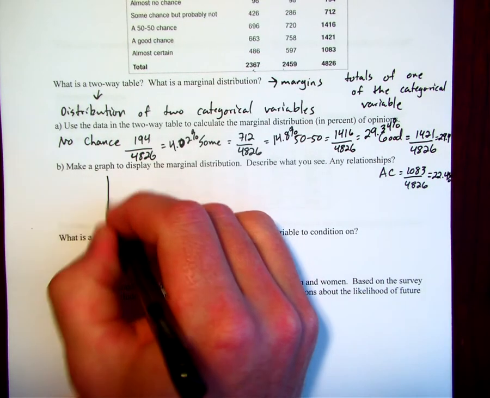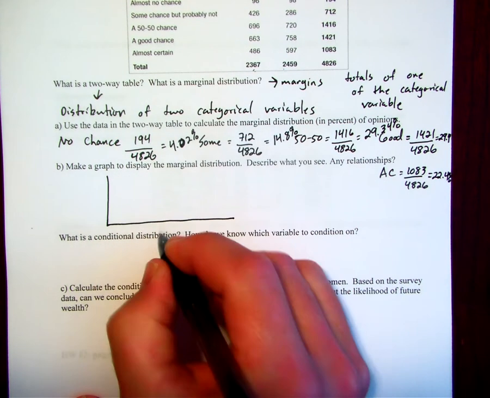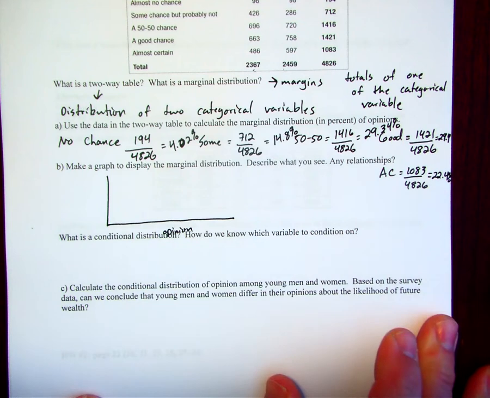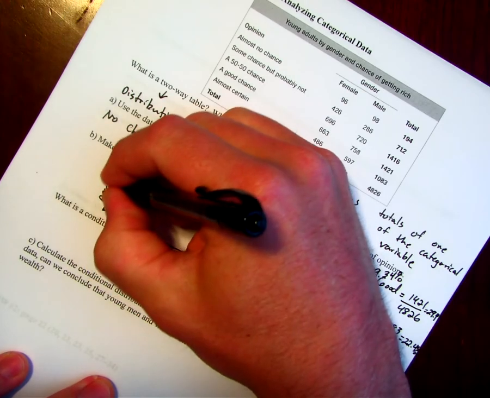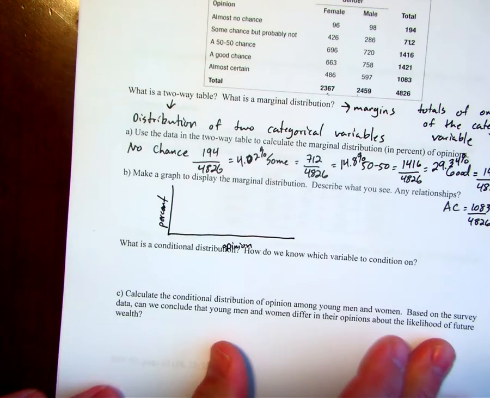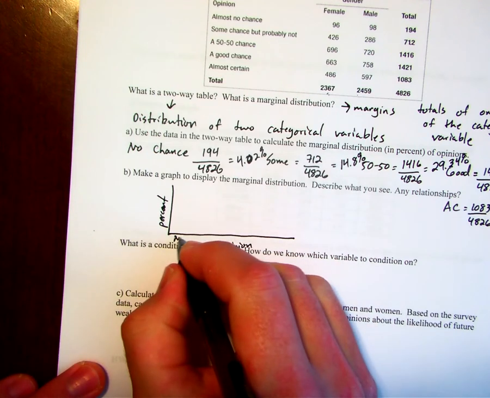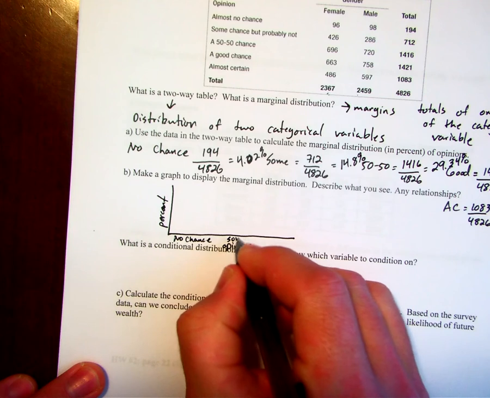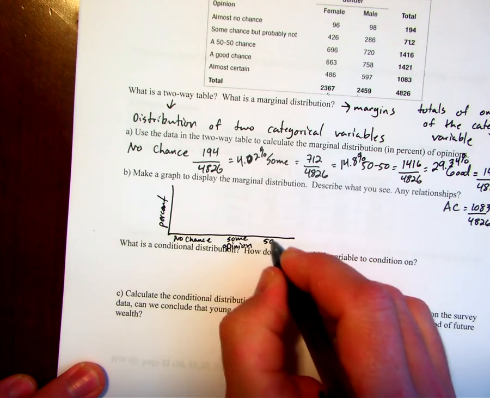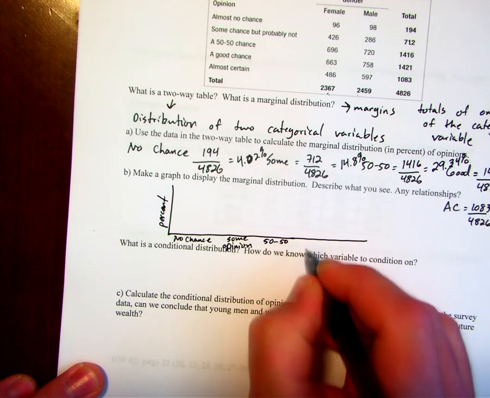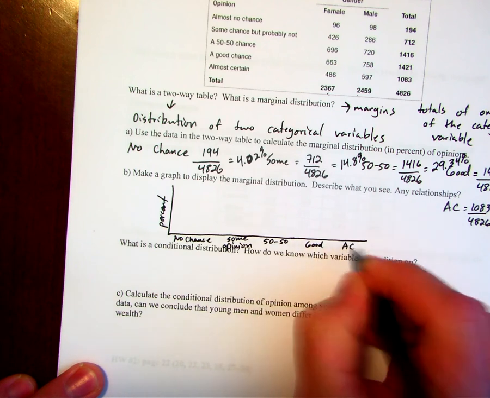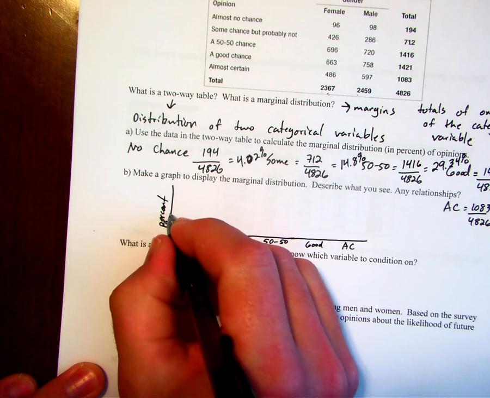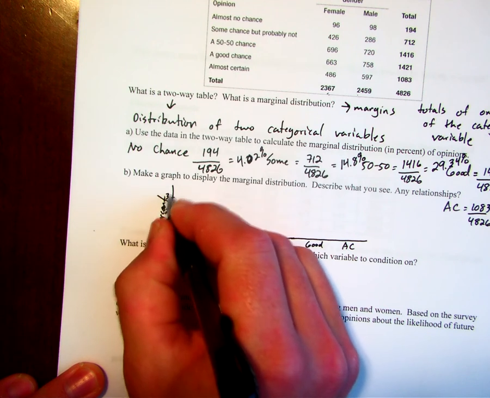All right, so we're going to use a bar graph again. And this is really based upon your opinion. And then over here, you're going to have percents. So down here, we'll do the same thing. You have the no chance, some chance, 50-50, good chance, and almost certain. Looks like the highest one goes up to about 29%. So we'll go up by tens again. Percent, 10, 20, and 30.